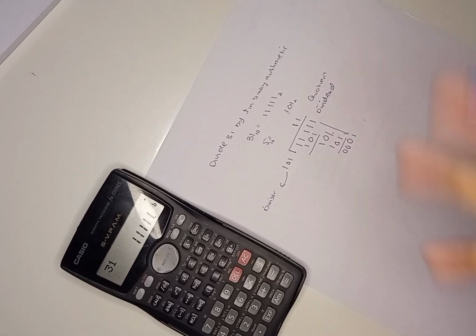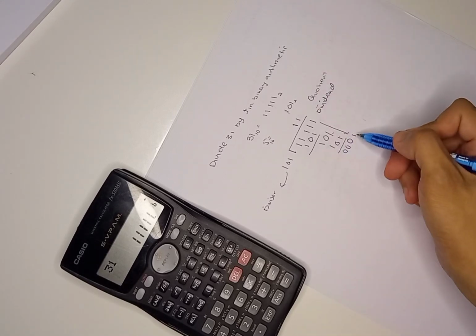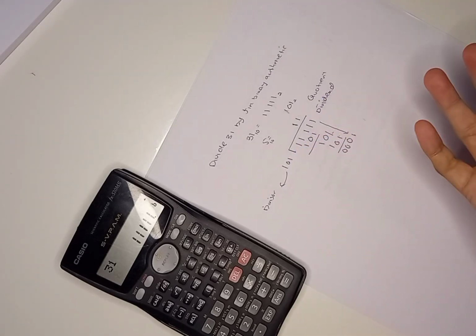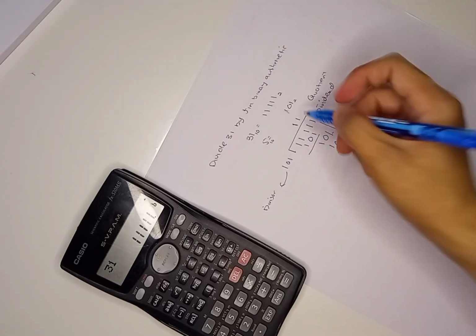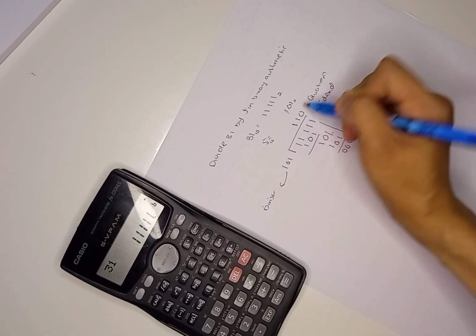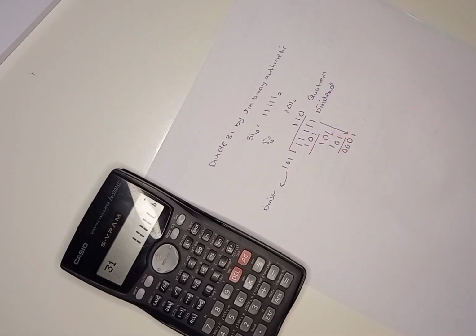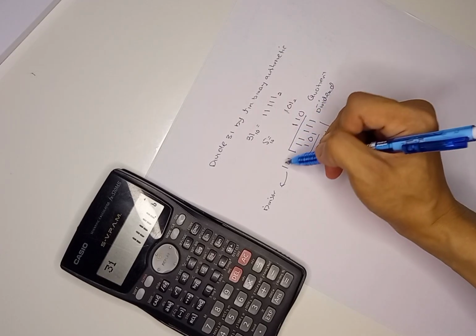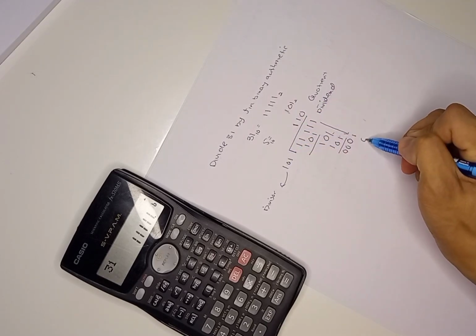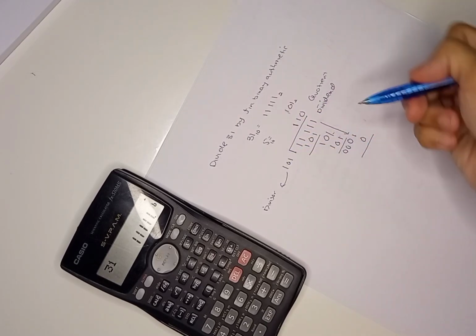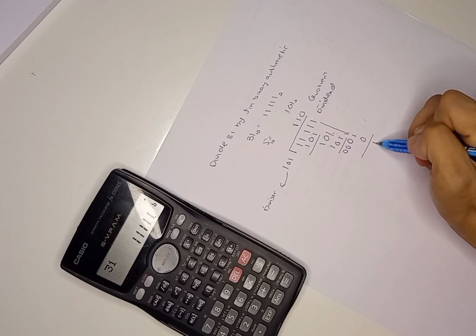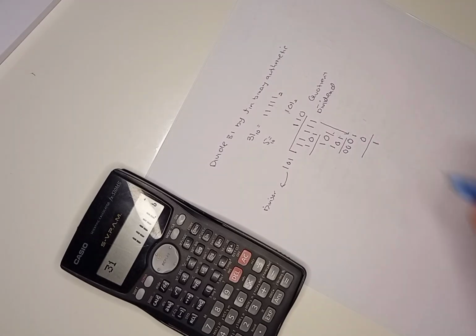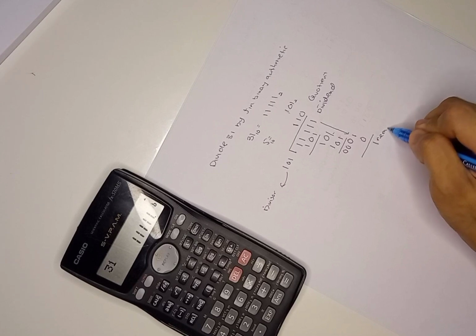Then you take down this 1 here. Then you ask yourself again: is 1 equal or greater than 101? No, actually it's less. So that's why you put 0 here. 0 multiplied by 101, you have 0 here. You subtract again, you have 1 minus 0, you have 1. So this is your remainder.